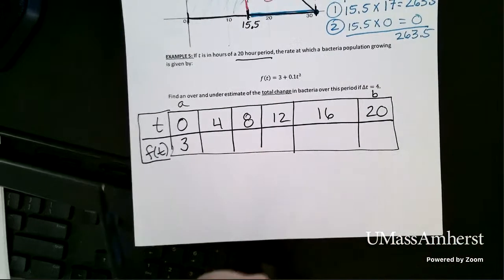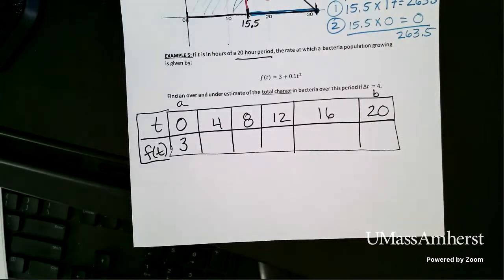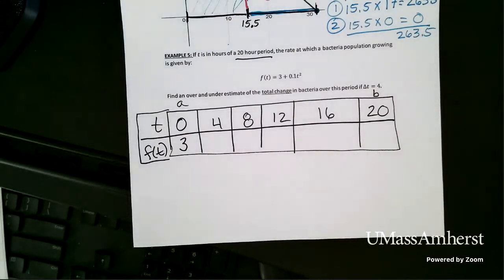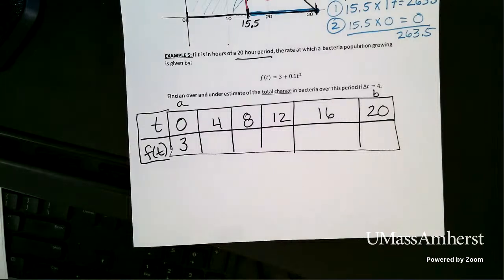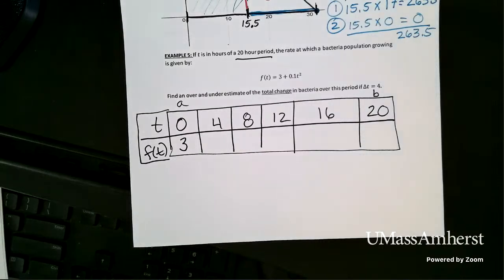Once I have those rates, I can then do a left and a right hand estimation. The bigger number is going to be my over approximation. The smaller number is going to be my underestimate. So I want you to take 2-3 minutes, fill out the table, figure out your left and right hand estimation, and use that to determine the over and under estimate for the total change in the bacteria population. Take about 3 minutes and then we will go through this together.